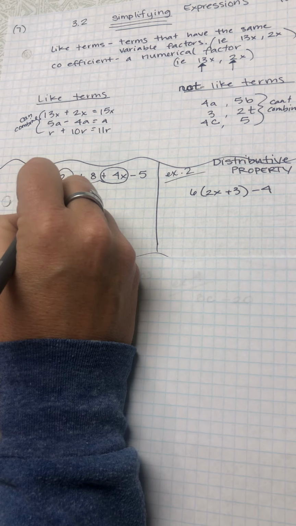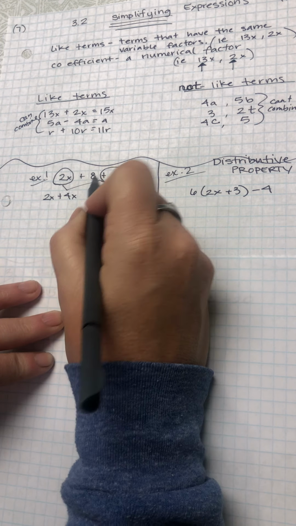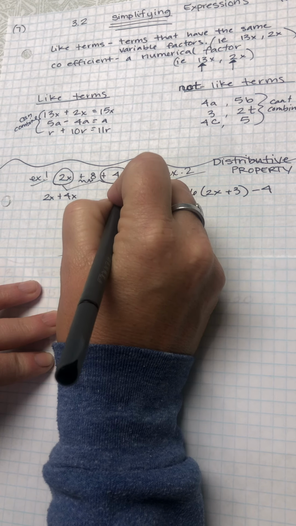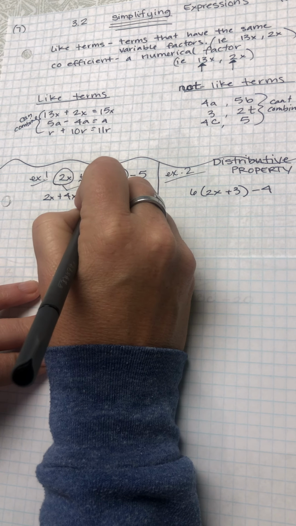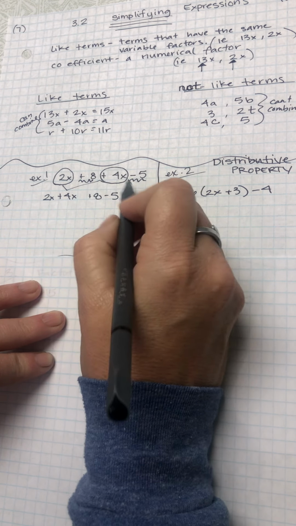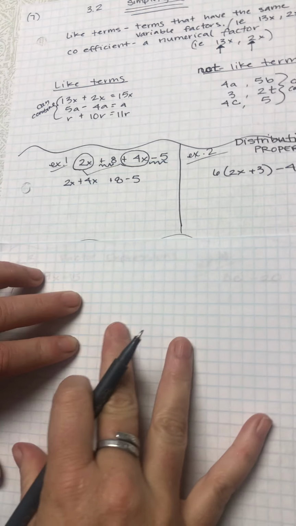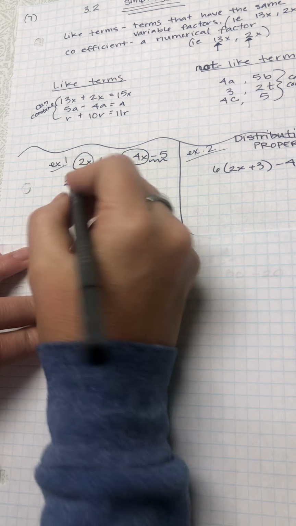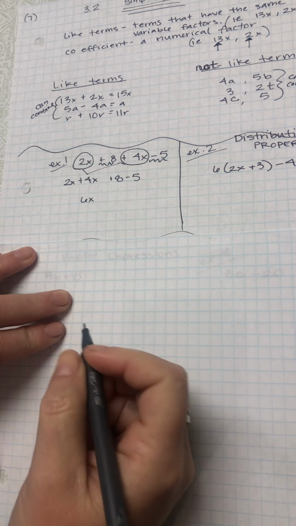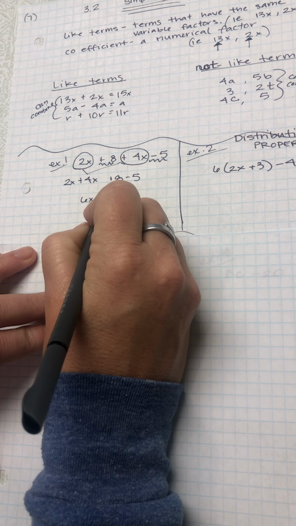So I'm going to do 2x plus 4x, and then 8 minus 5, so it's a positive 8 minus 5. Those are just normal numbers, so I'm going to group them by each other. And now I can combine. So 2x plus 4x is 6x, and then 8 minus 5 is a positive 3.